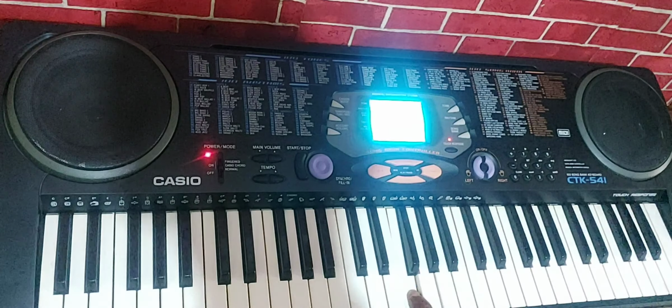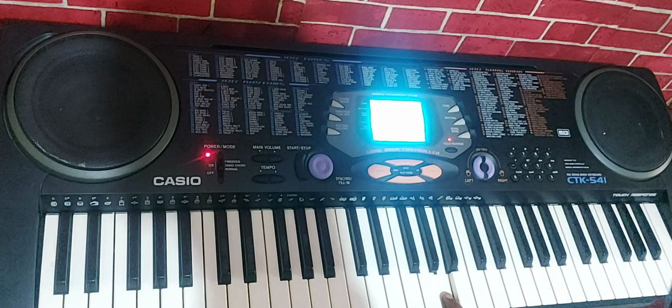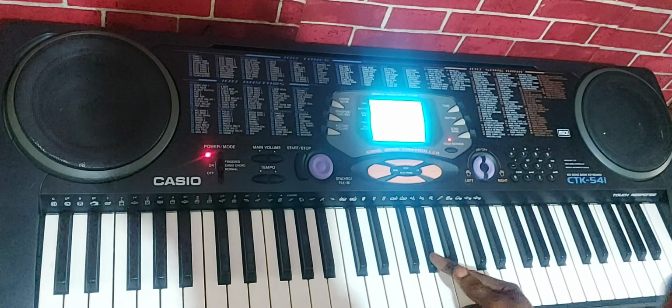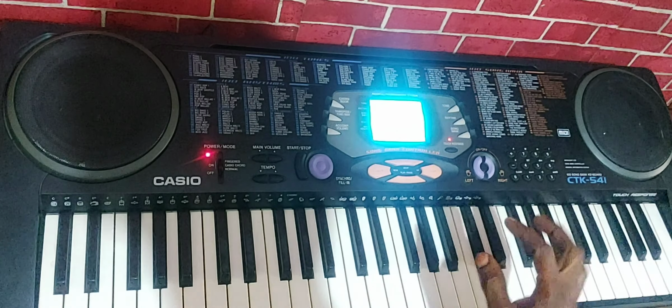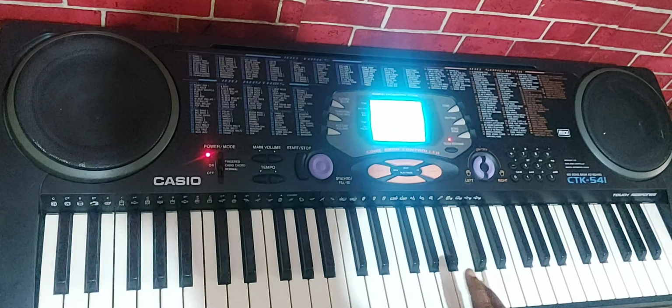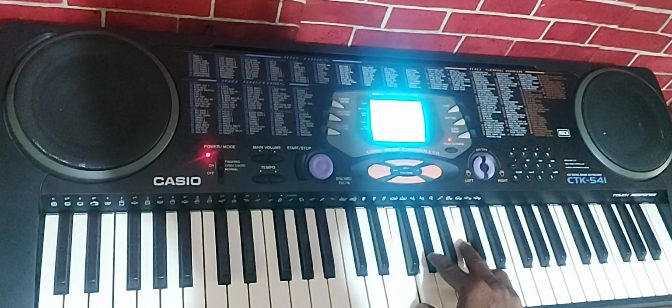Then F is the root, A is the major third, then C is the major fifth. We don't need major third in the minor chord. So we have to reduce it. We get A flat. So F is the root, A flat is the minor third, then C is the fifth. So this is F minor chord.